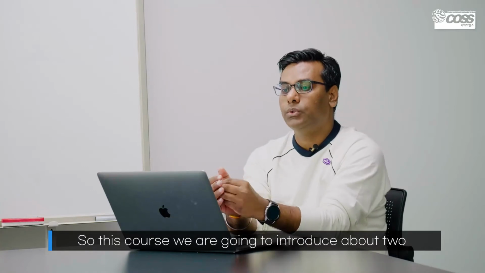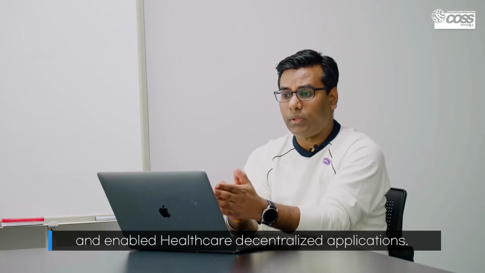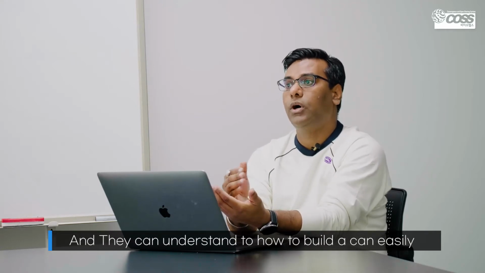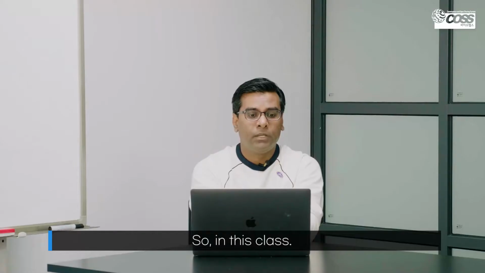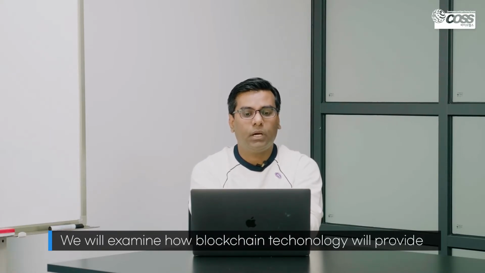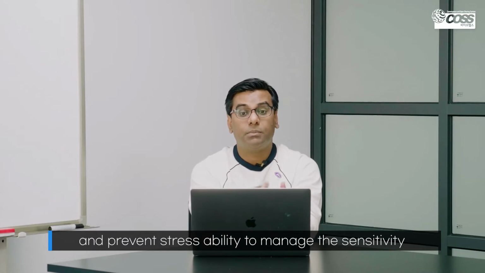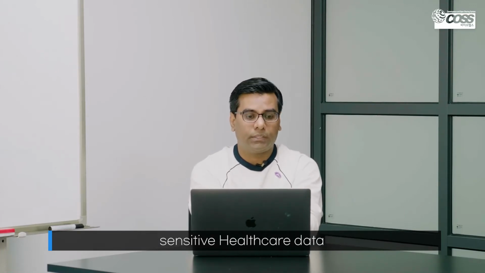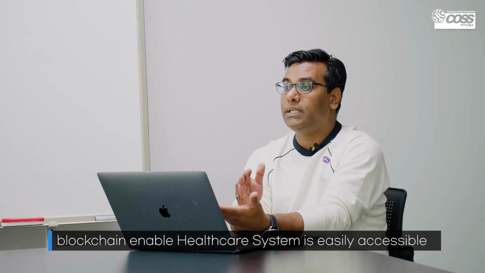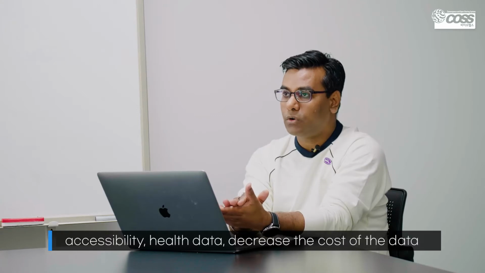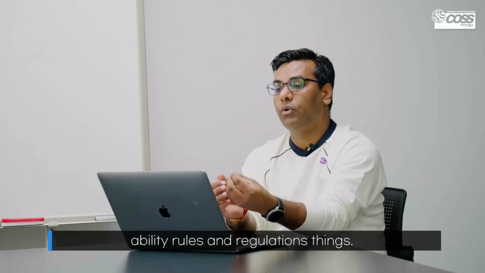In this course, students will be able to design, develop and test their own blockchain-enabled healthcare decentralized applications, and understand how to easily make their own blockchain server where they will use the data. We will examine how blockchain technology provides immutable, secure, distributed ledgers to ensure resilience and provenance traceability to manage sensitive healthcare data. The course will discuss many immediate benefits. For example, a blockchain-enabled healthcare system makes health data easier to access, decreases the cost of data management, and enhances the healthcare system's compliance with data regulations, rules and regulations.